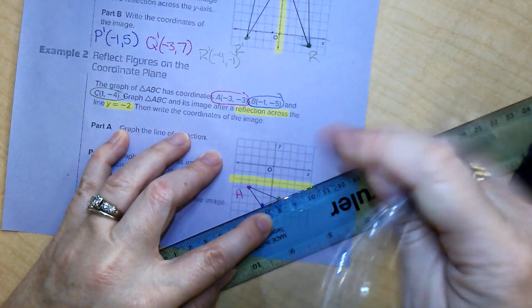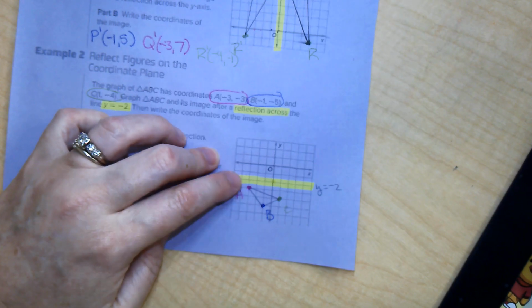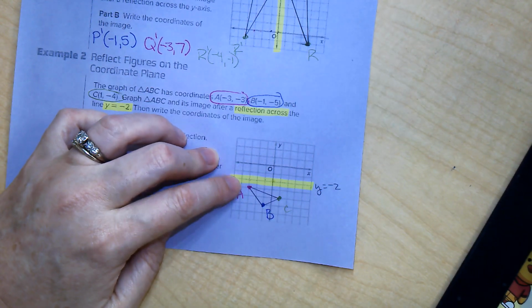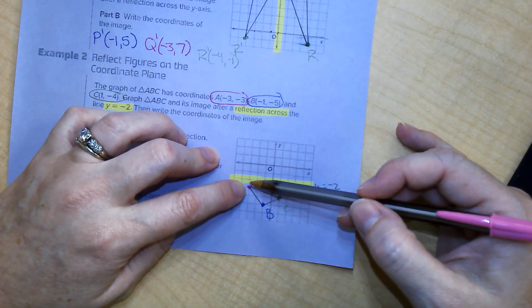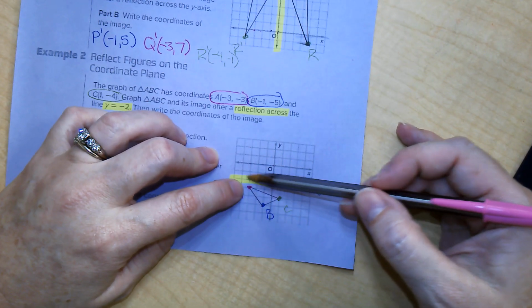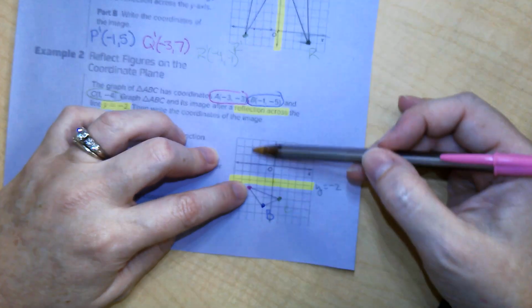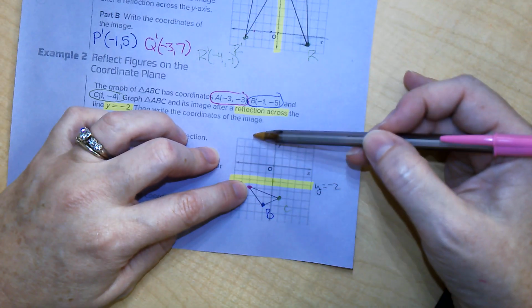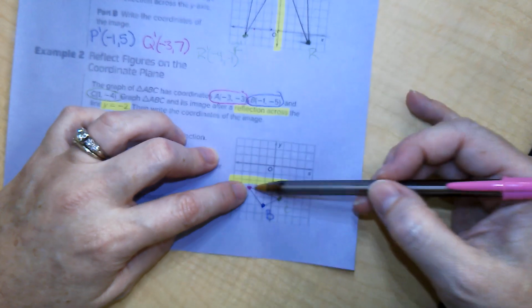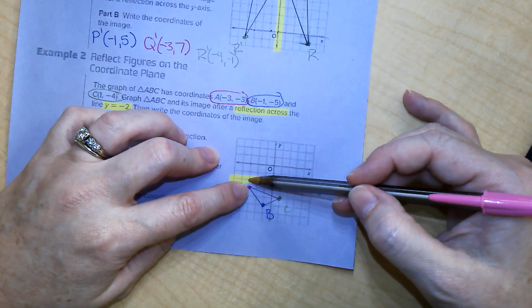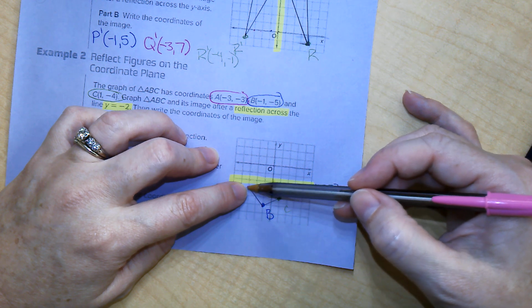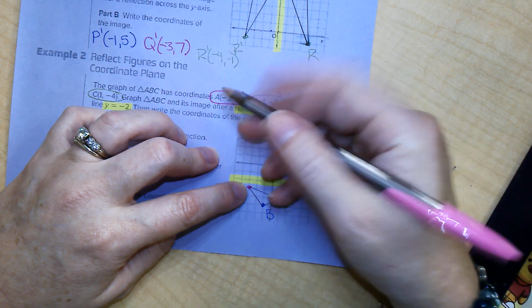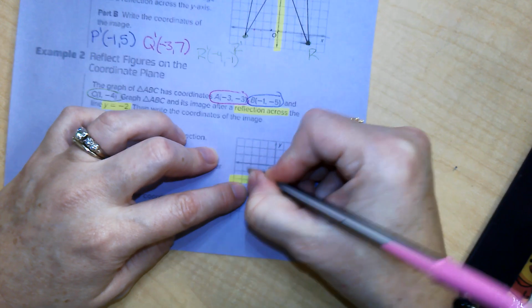All right, now we have triangle ABC. Now we're going to reflect it over this line of y equals -2. All right. So we're going to reflect over this line. So we're going to stay on these background graph lines that go across that highlighted line. All right. So from our line of reflection, A is 1 below. Go back to the line of reflection, reflect it 1 above.